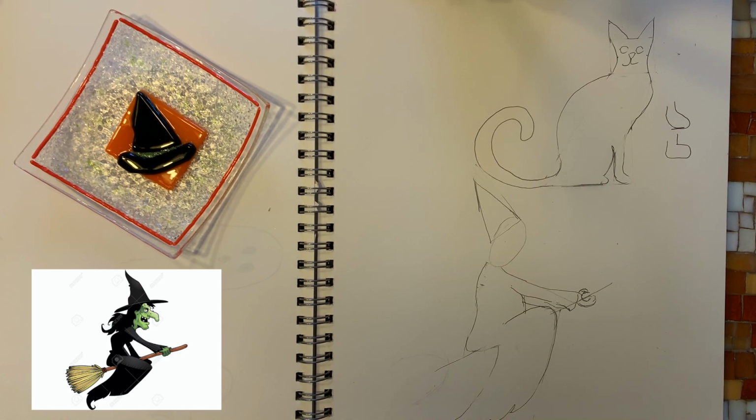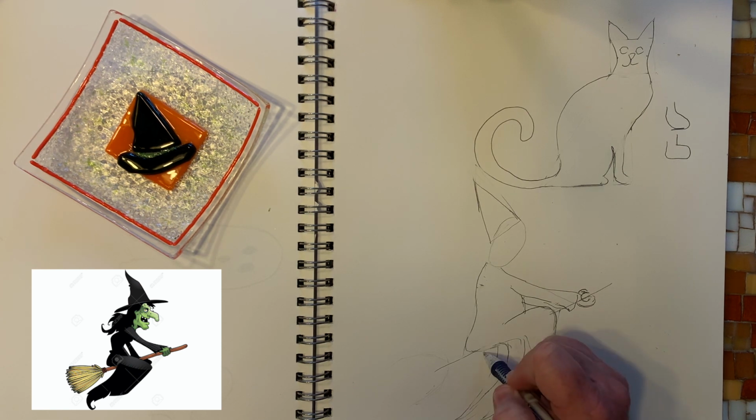How about yours? On the other side, see, this is just her leg, and the dress is flowing around it. Well, on the other side, she might have more dress back there, and it might be a shade darker, so you could shade it a little bit.